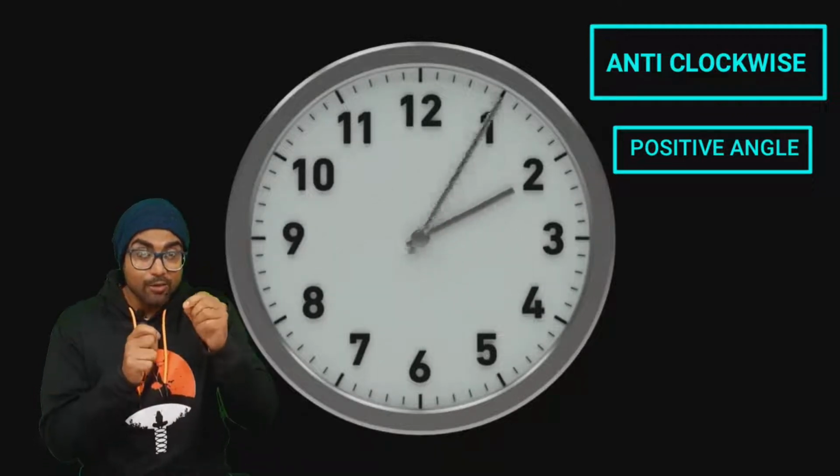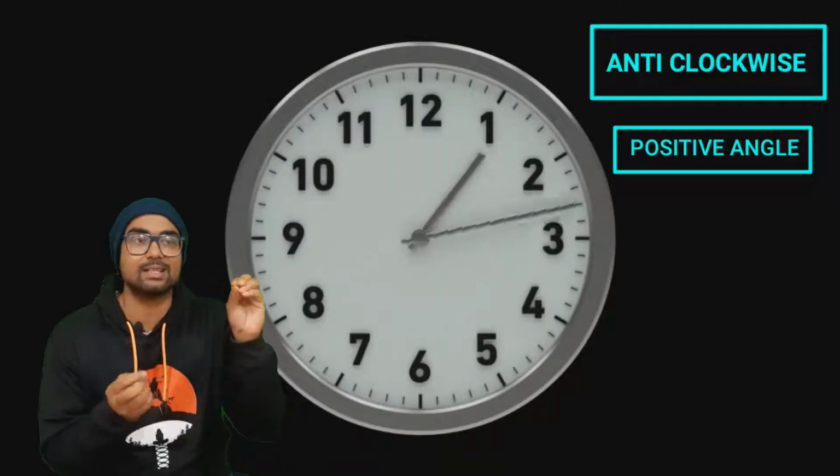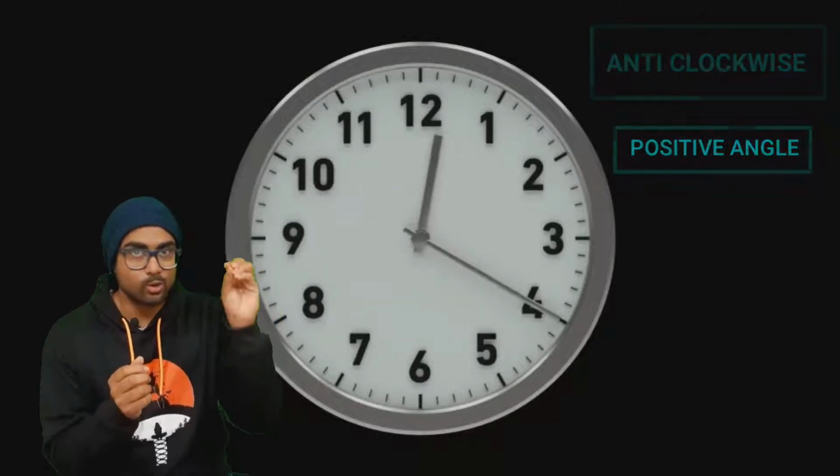Okay, suppose you are at a point, say 3 o'clock, that is the initial point. Fix that as the initial position. Now from 3, you have to move to 12. So you are moving in the anti-clockwise direction. From 3 to 12, you have to cover 90 degrees. How many degrees? 90 degrees.